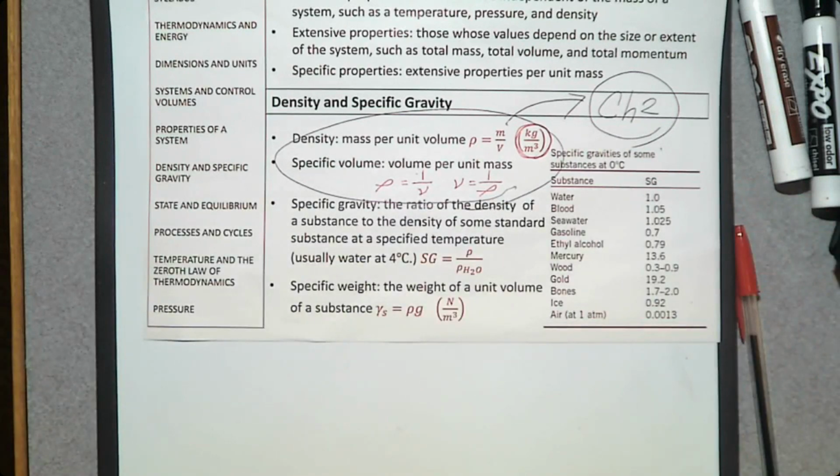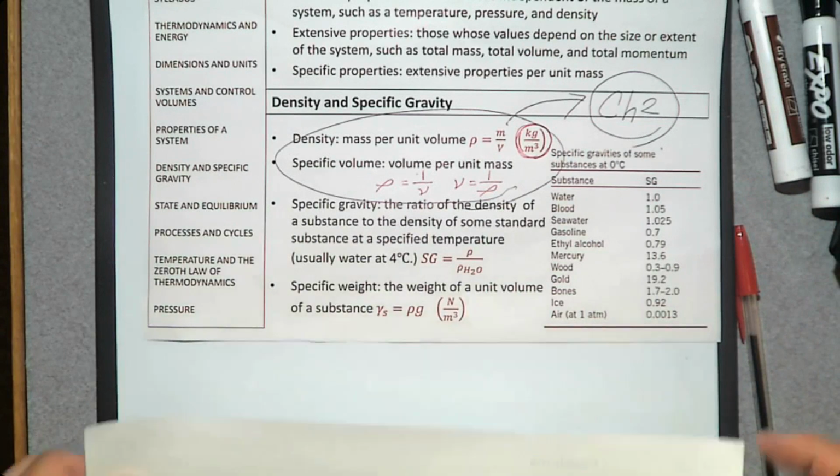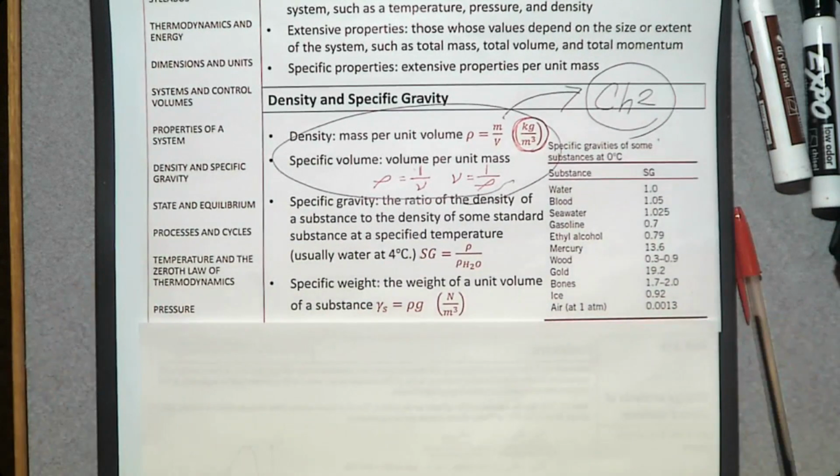The last one, besides the thermodynamic properties, is specific weight. Specific weight is density times gravity. Then why do we use specific weight? There's no reason in physics, but density times gravity come together very often, especially when they talk about pressure. So we combine them and say specific weight rather than using density and gravity alone.